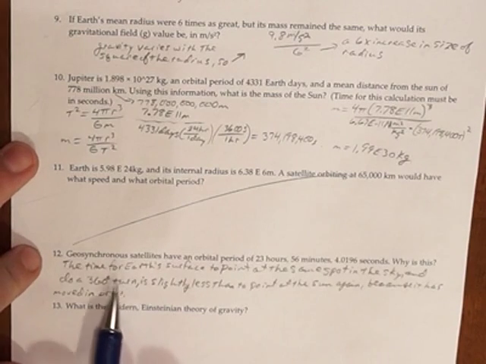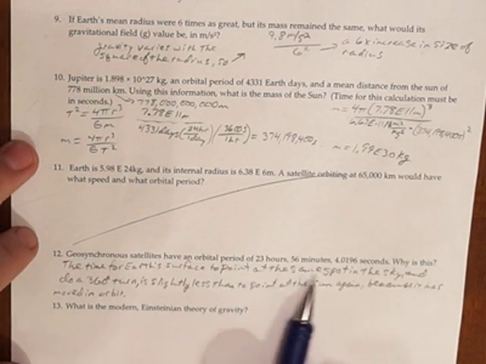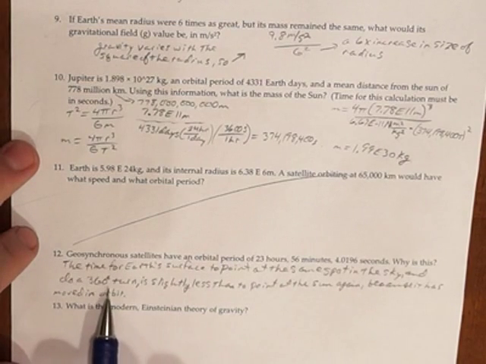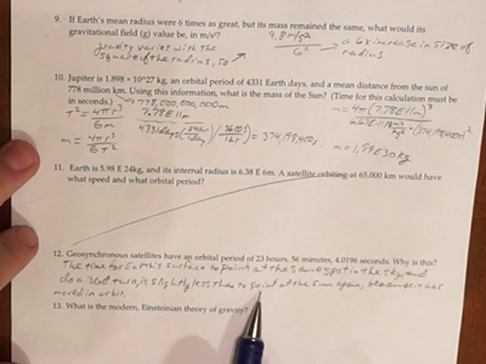Also, I got some goofy answers for 12. Mine is the time for an Earth's surface to point at the same spot in the sky and do a 360-degree turn is slightly less than to point at the sun again, because it has moved in orbit.